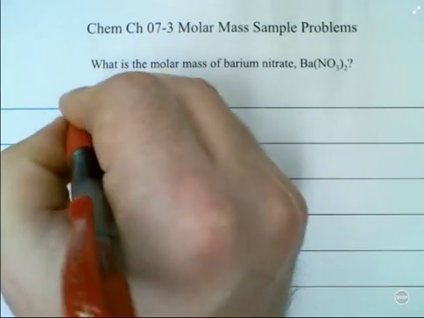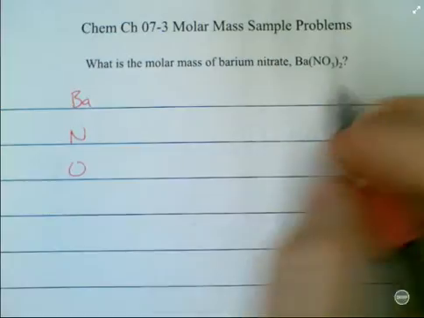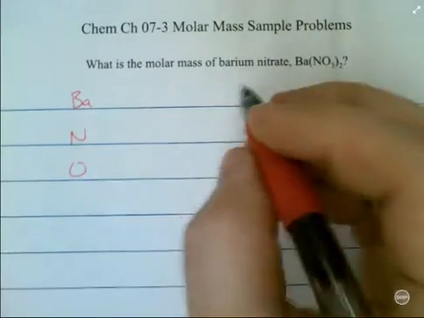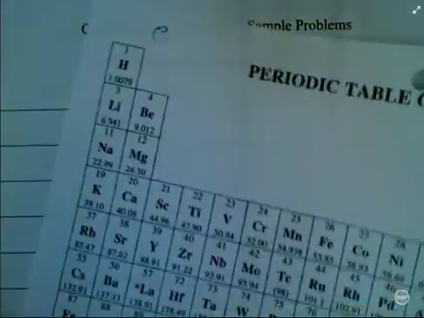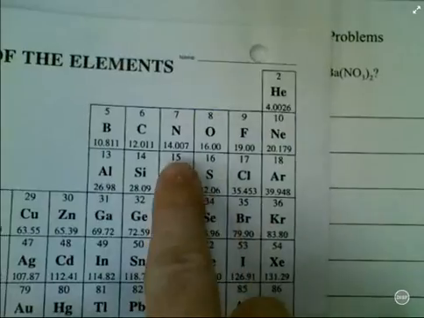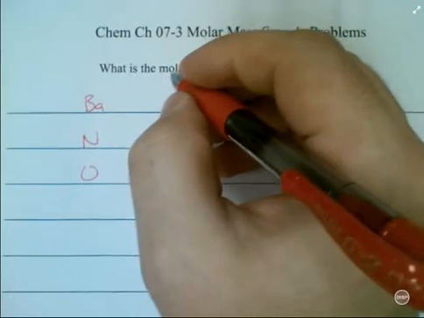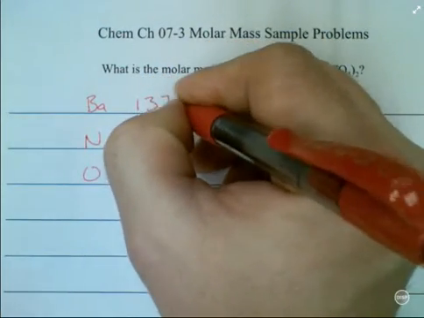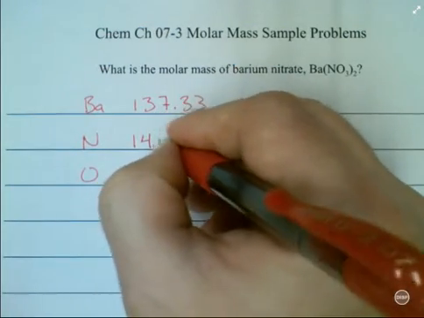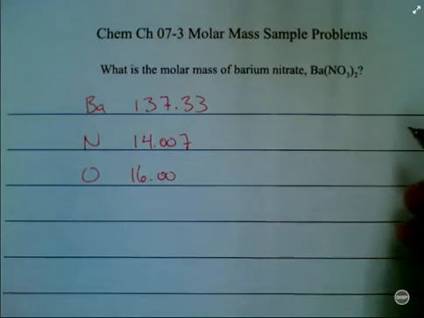First step I'm going to take is I'm going to identify each and every element that is present in this substance. In this substance, there are 3 elements present: barium, nitrogen, and oxygen. Next step, I'm going to go to the periodic table and identify the average atomic masses of each of the elements present, and I will write that down. So barium's 137.33. Nitrogen is 14.007, and oxygen comes in at 16.00.